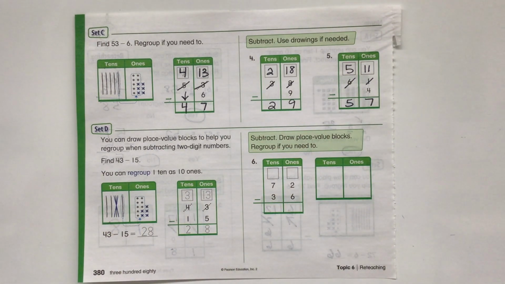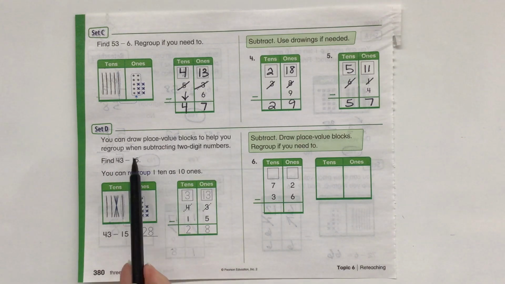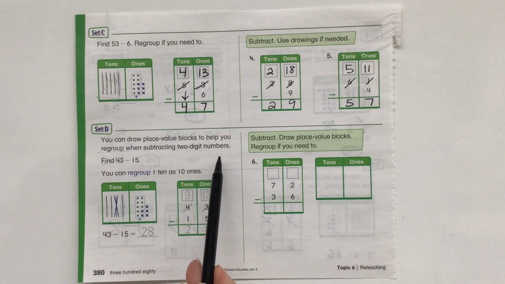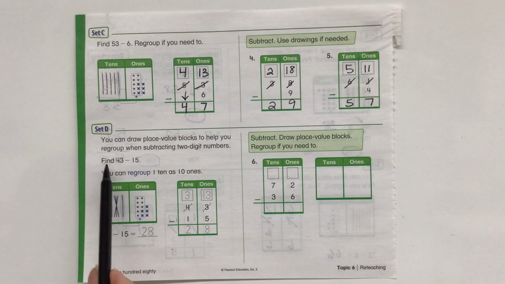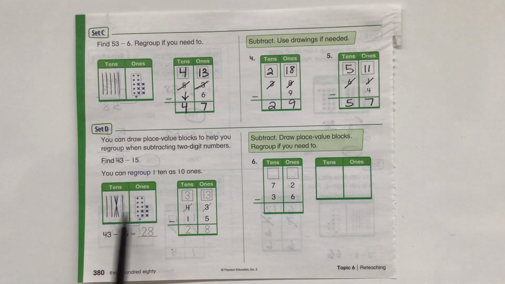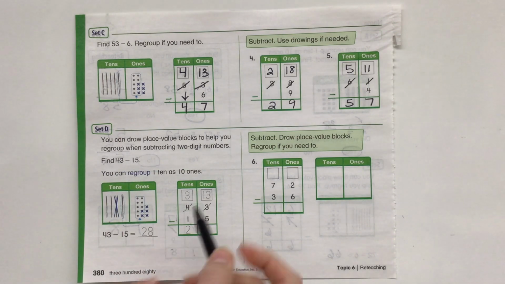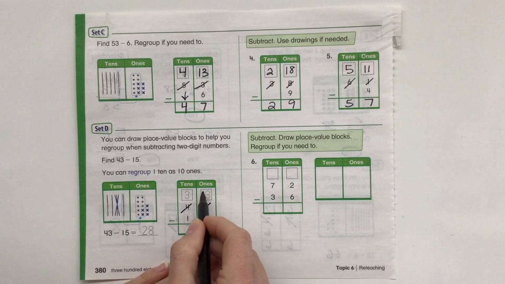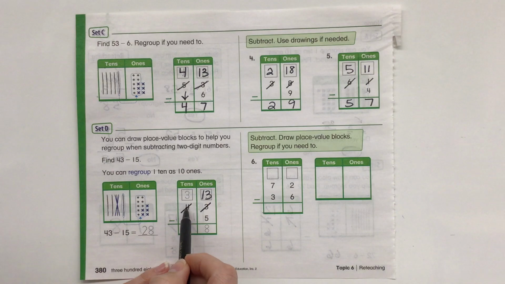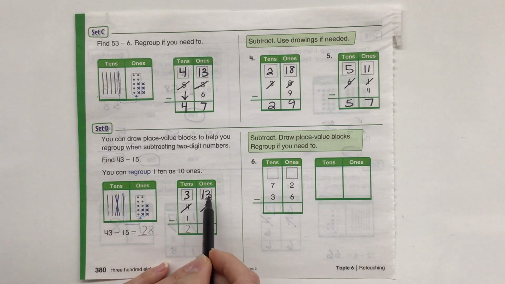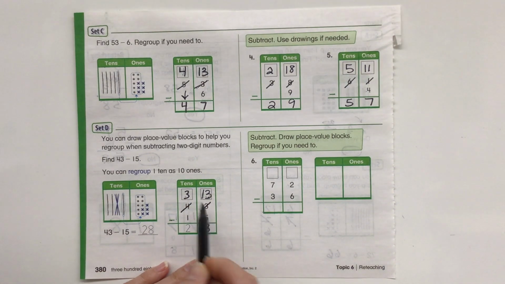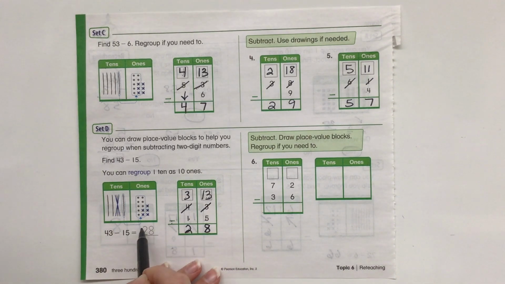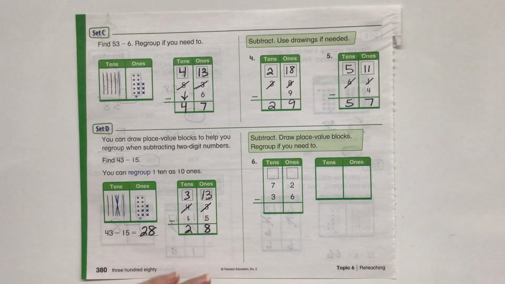All right. You guys are doing fabulous. So you can draw place value blocks to help you regroup when subtracting 2-digit numbers. So you've got 43 minus 15. We're doing the same thing here. We're drawing. So 43 minus 15. 3 minus 5 doesn't work. So that 3 becomes a 13. That 4 becomes a 3. 13 minus 5 is 8. 3 minus 1 is 2. So we get a difference of 28.